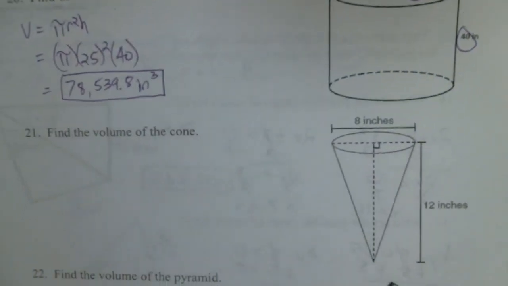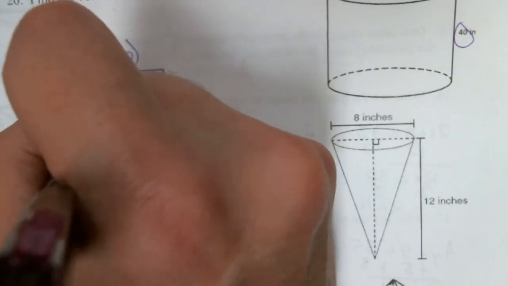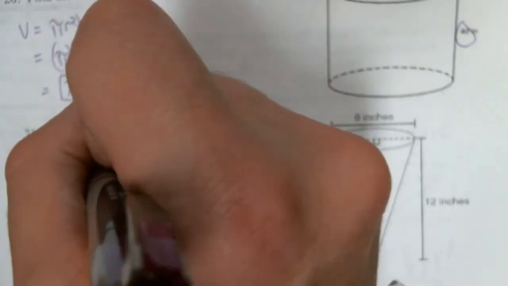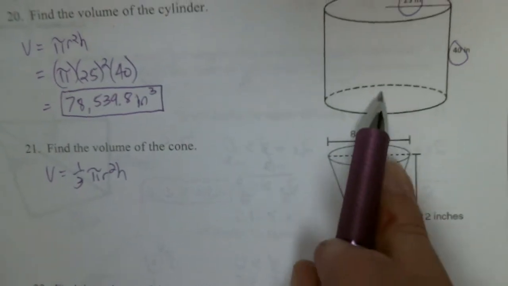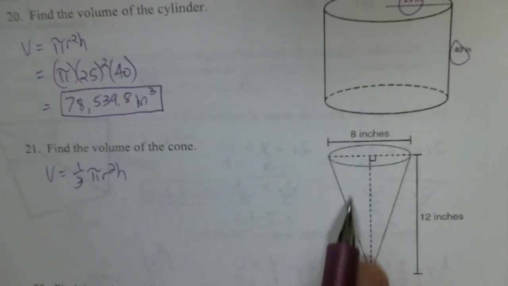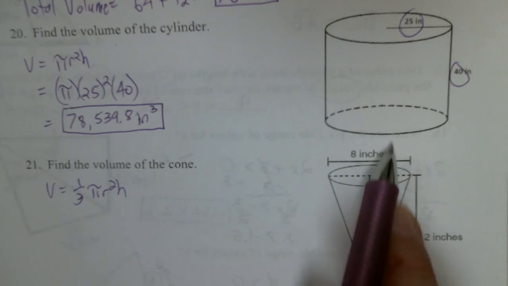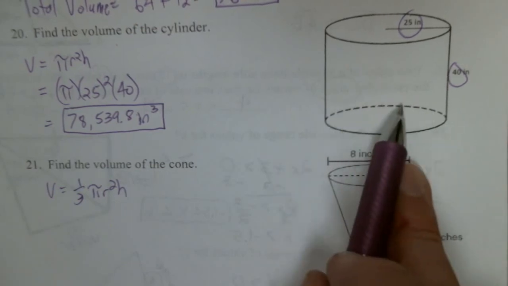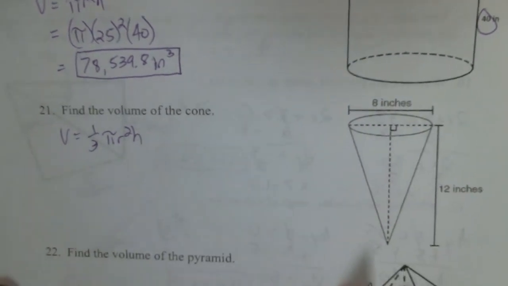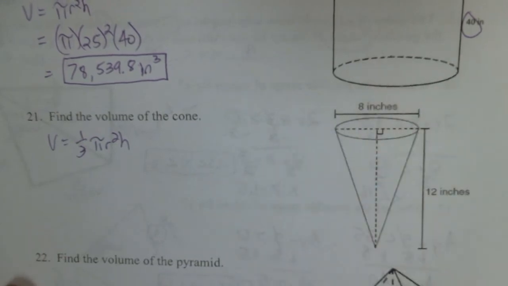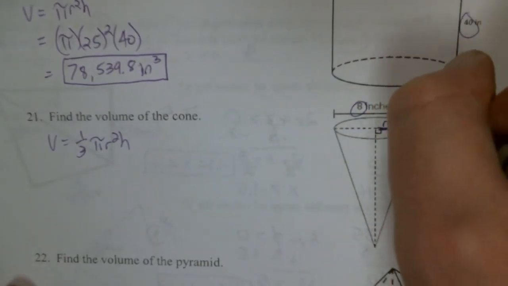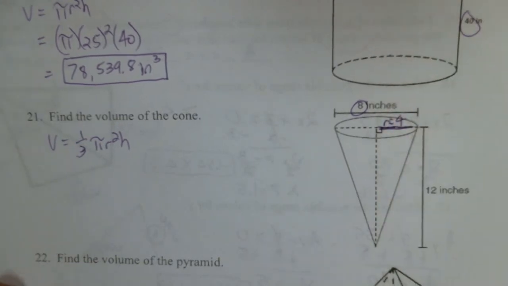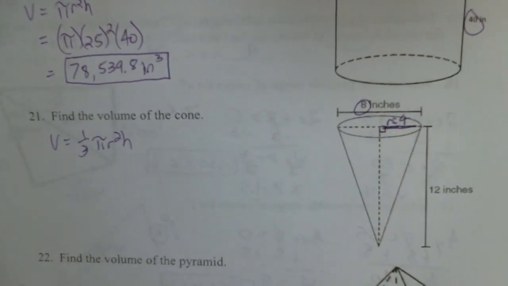Okay, cone. The volume of a cone, and I will have these formulas for you on the test, is 1/3 pi r squared h. It goes up to a point, so it's the same thing as a cylinder, it just goes up to a point. I would have to fill up a cone 3 times to pour it into the same cylinder with the same base and the same height. That's why it's 1/3. Do I have the radius? No, I don't. I have the diameter. The diameter is 8, so the radius is 4. Make sure you pay attention to that on the test where they give you diameter or radius.